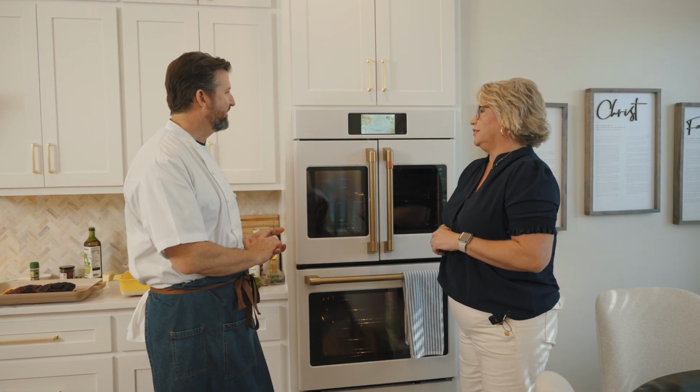My general answer is, how should you roast vegetables? Convection. How should you cook meats? Convection. How do we do the rice and the pork tenderloin at the same time? Convection. Are you catching a theme here? Pretty much convection for everything.